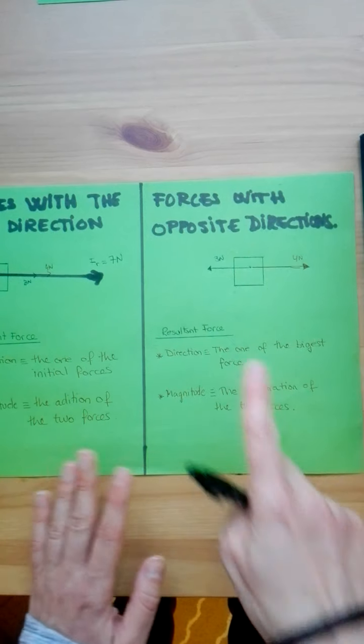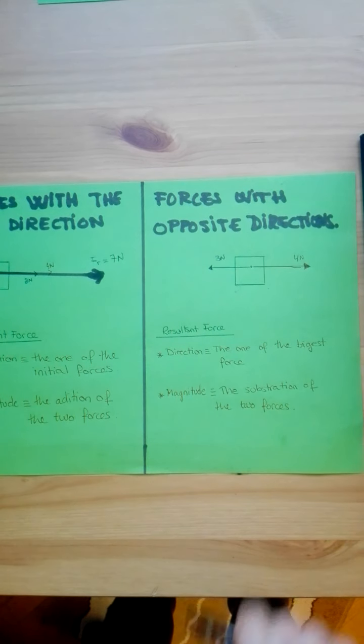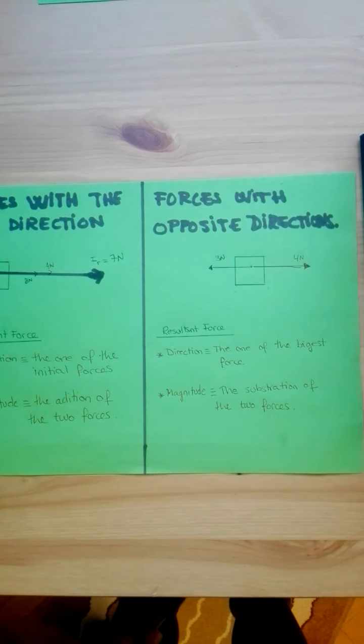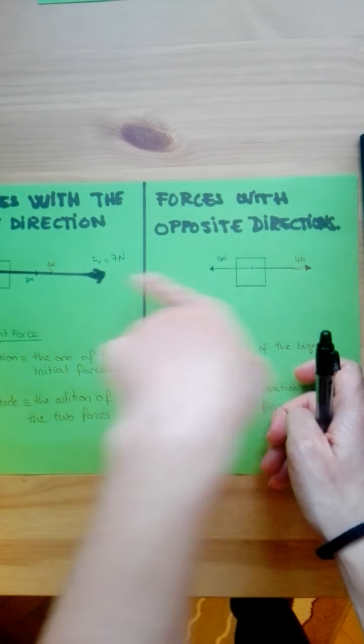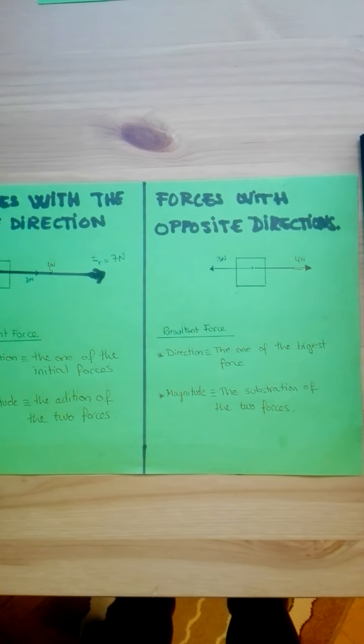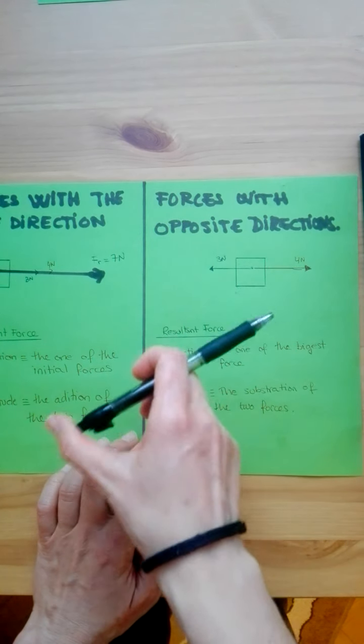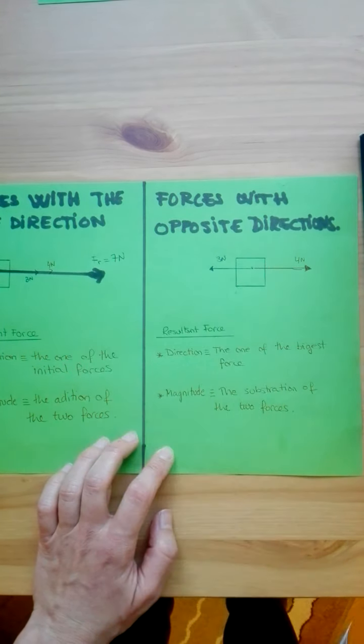What about forces that act in opposite directions? Imagine, I think it was one of the examples on your last worksheet, you have someone pushing a box in this direction and another person pushing in the opposite direction. Where will this box move? It will move in the direction in which the biggest force is exerted, okay?